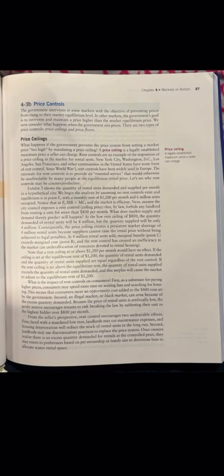The rationale for rent controls is to prevent an essential service from being unaffordable to many people at the equilibrium rental price. Let's see why rent controls can be counterproductive. Exhibit 5 shows the quantity of rental units demanded and supplied per month in a hypothetical city. We begin the analysis by assuming no rent controls exist, and the equilibrium is at point E, with a monthly rent of $1,200 per month, and 6 million units occupied. Notice that at E, MB equals MC, and the market is efficient.